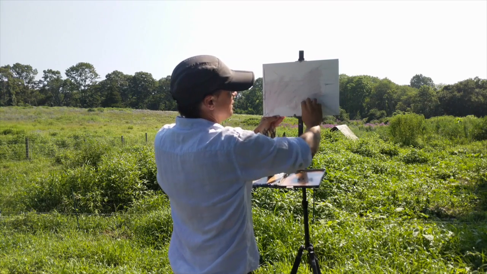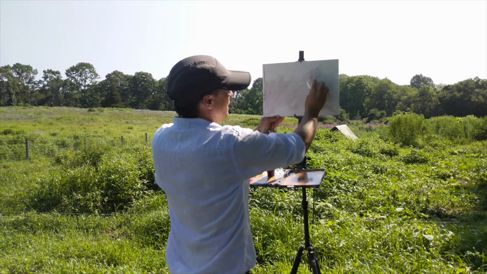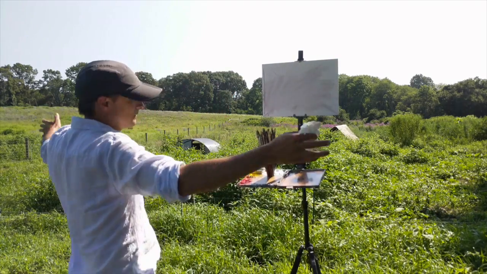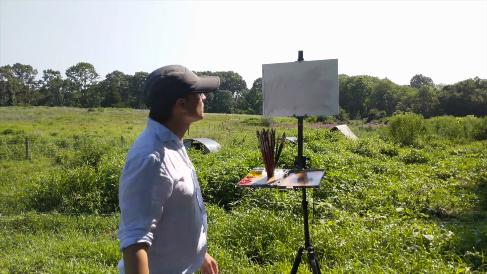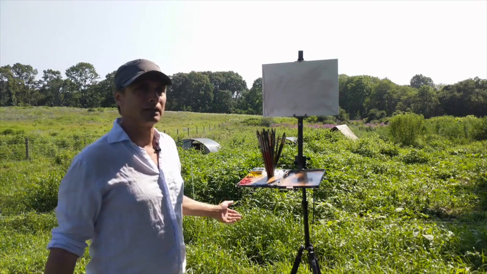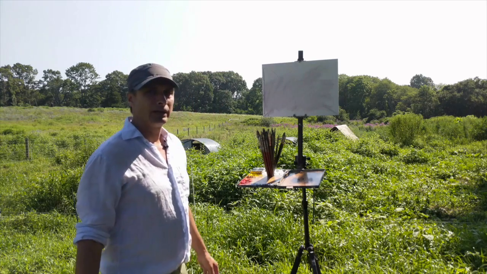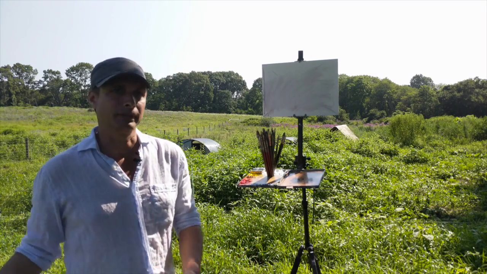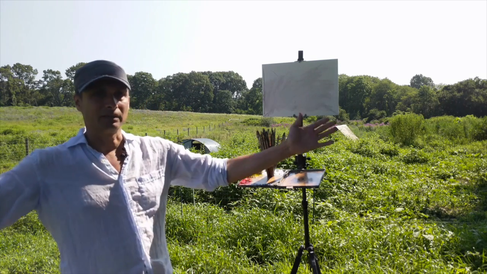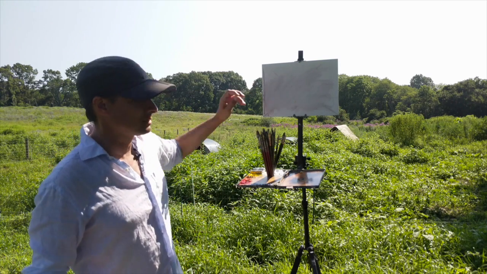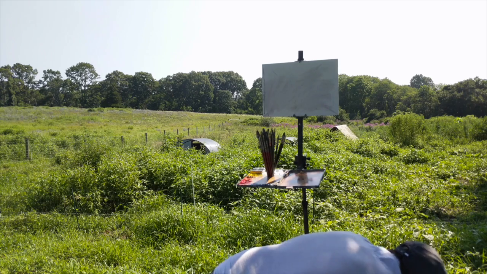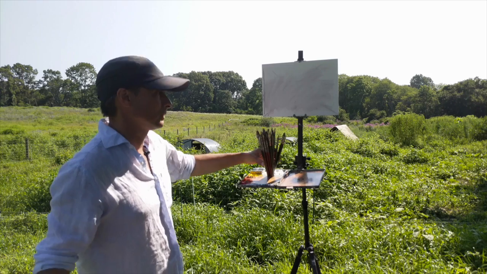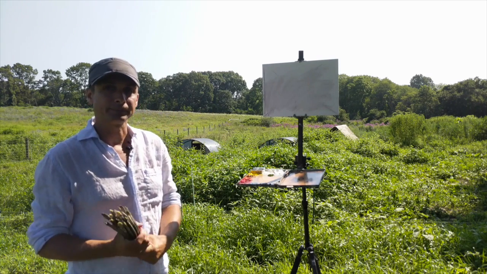With site size, you're a bit restricted with how big. If you want to paint a very large view, you need a large canvas, or you have to paint with your nose up to the canvas like this, at least for putting your shapes in. Sometimes if you go to the Alps, or I paint a lot in Big Sur, you're looking at these massive views, and it's impossible to fit them on a small canvas like this. So I'll often do drawings, or I'll just go out with a much larger canvas.